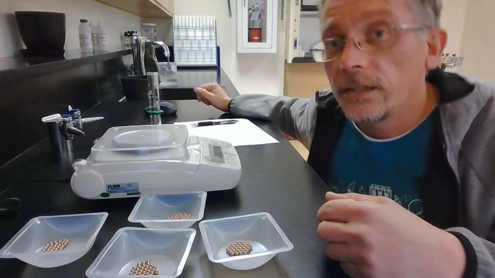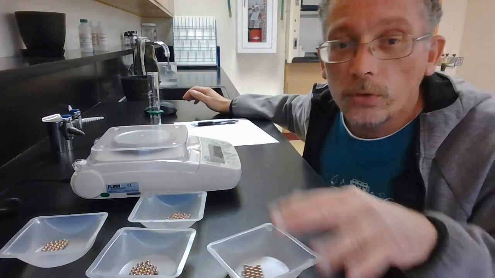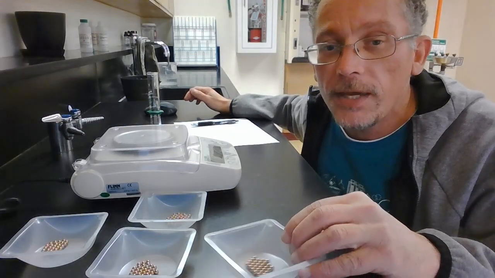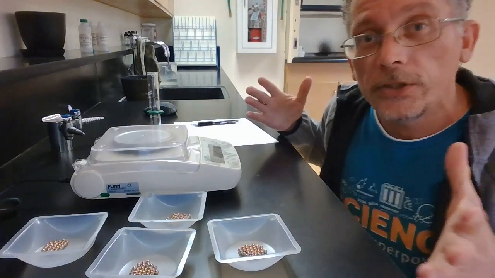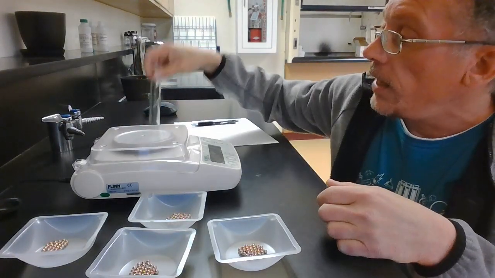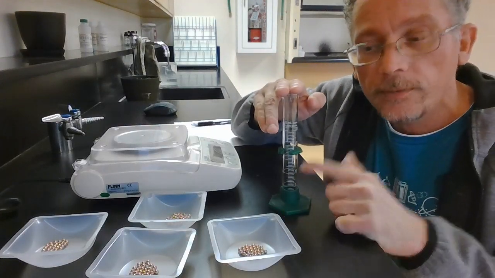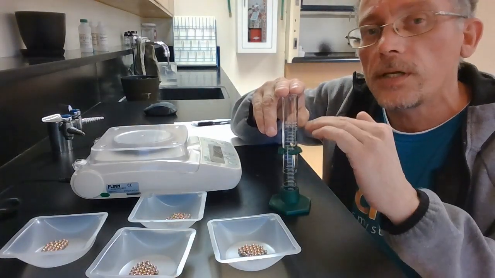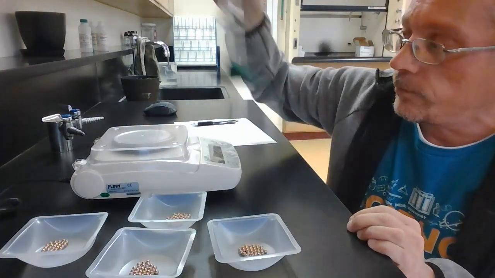All right, now let's get into the lab. I have here 4 little samples of a material that may or may not be gold, right? And what we're going to do is first measure their mass on the scale, and then we're going to measure their volume by water displacement. We're going to put a little bit of water in there, then we'll put the metal in there, and we'll see how much the volume goes up. And that'll be the volume of the sample of metal there.